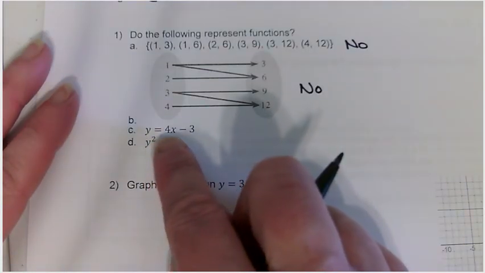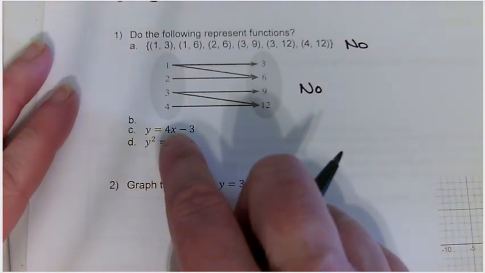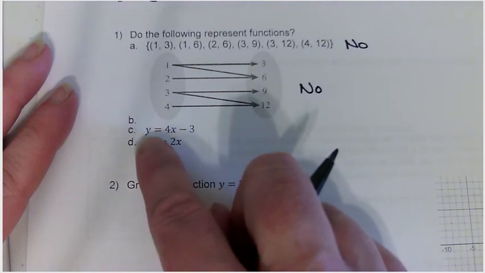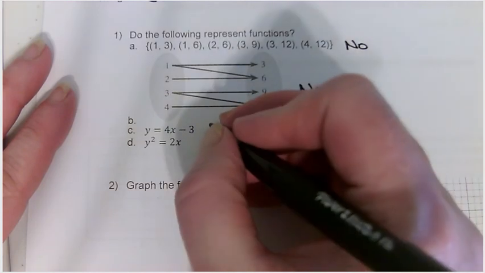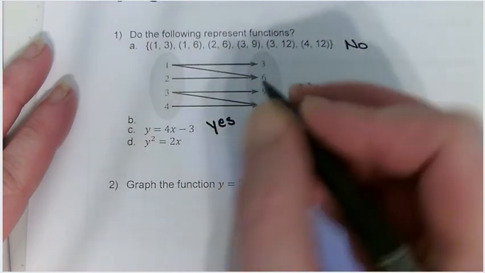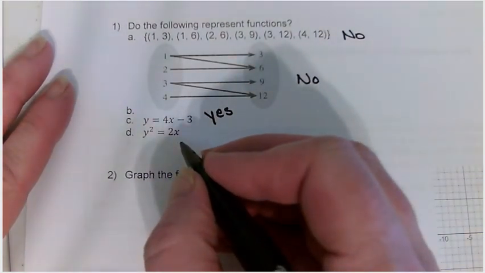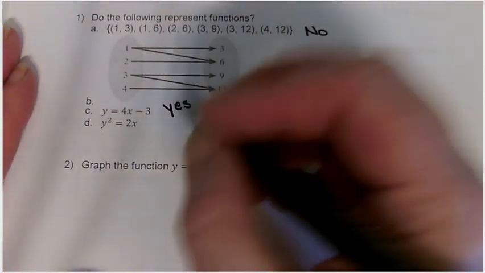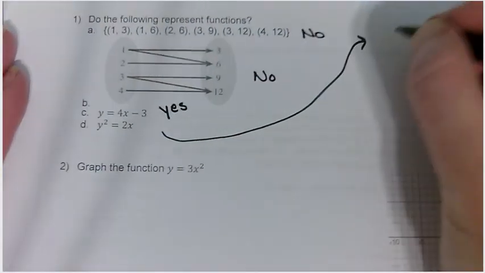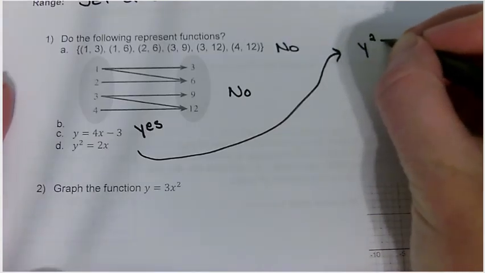So y equals 4x minus 3. If I plug in a value for x, I'm going to get a single y value. This is a function. But notice on the next one, y squared equals 2x. Let me go into this one in a little bit more detail. So y squared equals 2x.